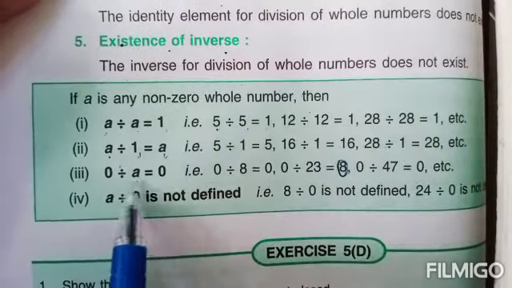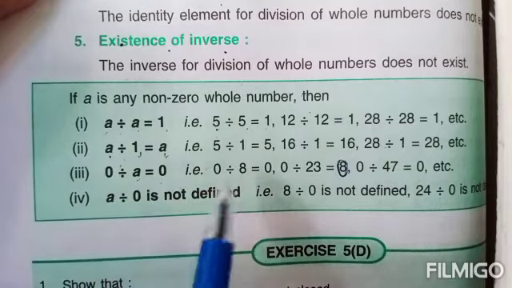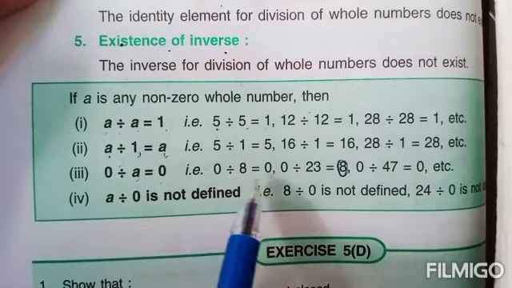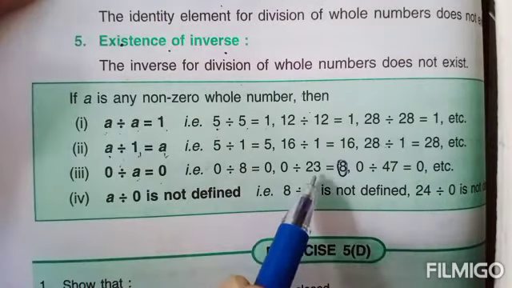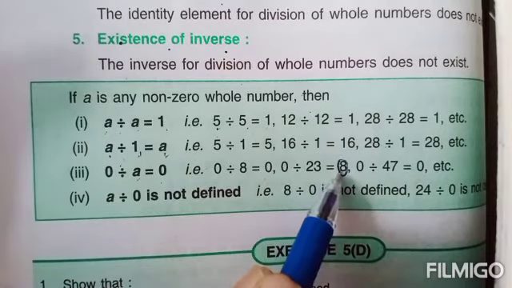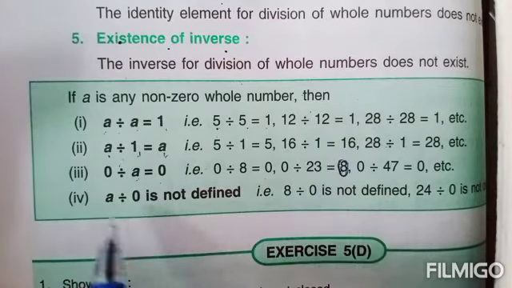0 divided by any whole number, you will get 0 as the answer. For example, 0 divided by 8 is 0. 0 divided by 23 is 0. Okay, this is 0, etc.